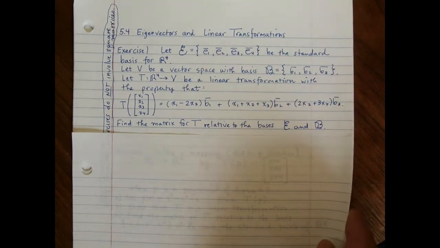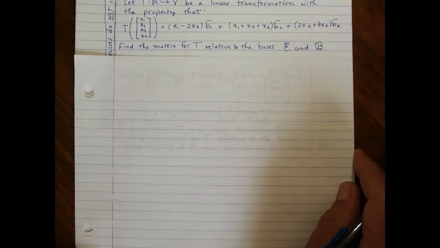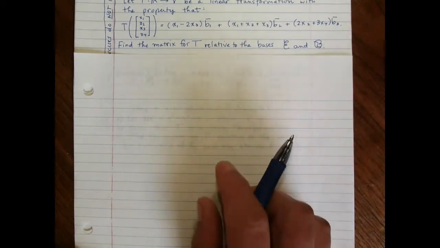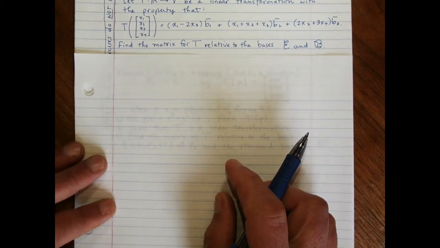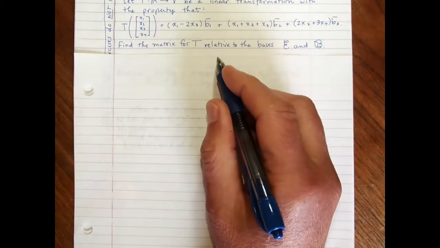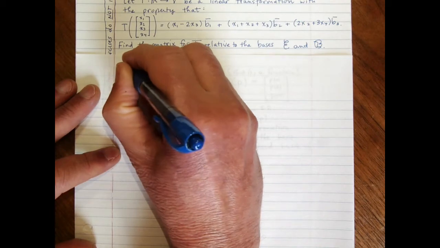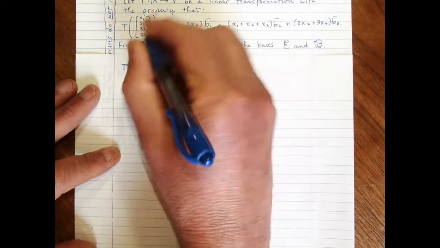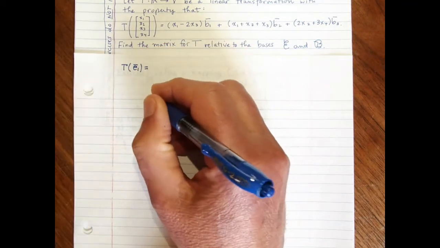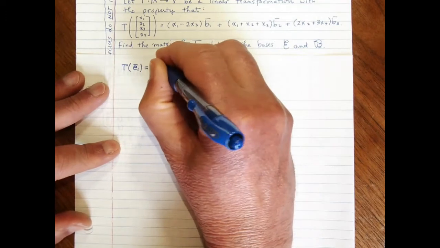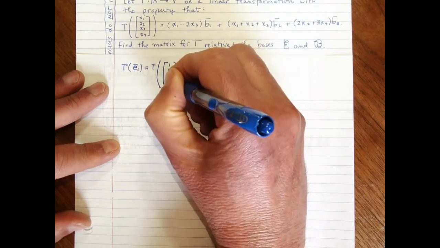This is really just interpretation and notation, trying to get you used to the way we use our language and notation when we're working with an abstract vector space. So to find this matrix, I want to think about what T does to the basis vectors of R4. I'm going to look at T(e1) to start out with. That's just T of the vector (1, 0, 0, 0).